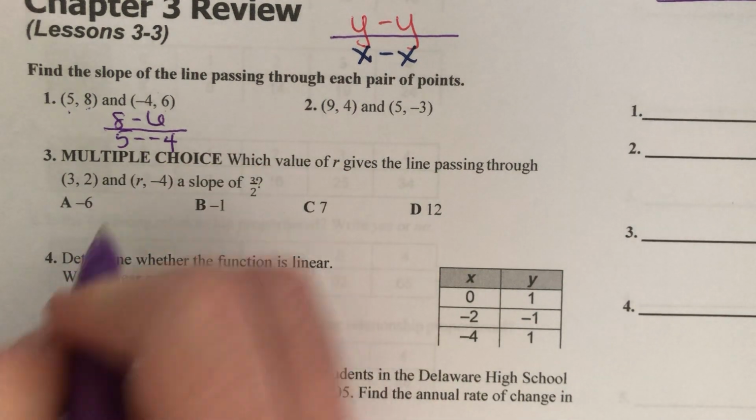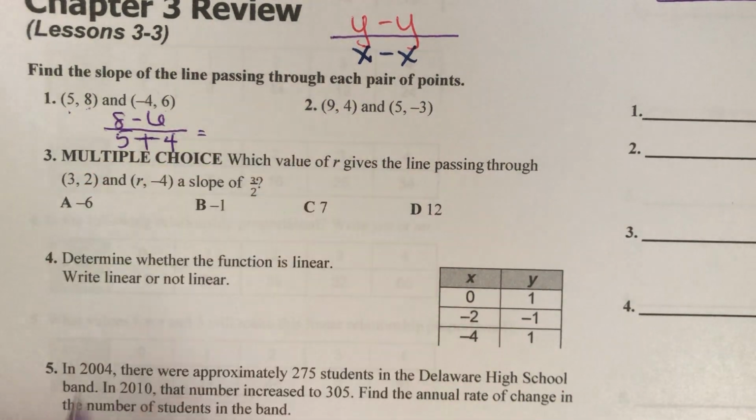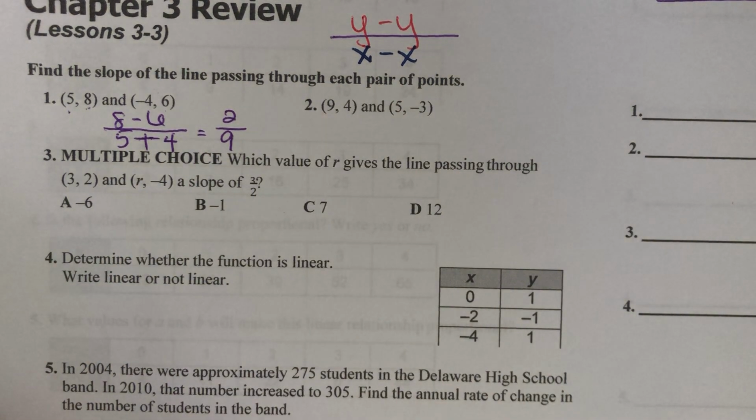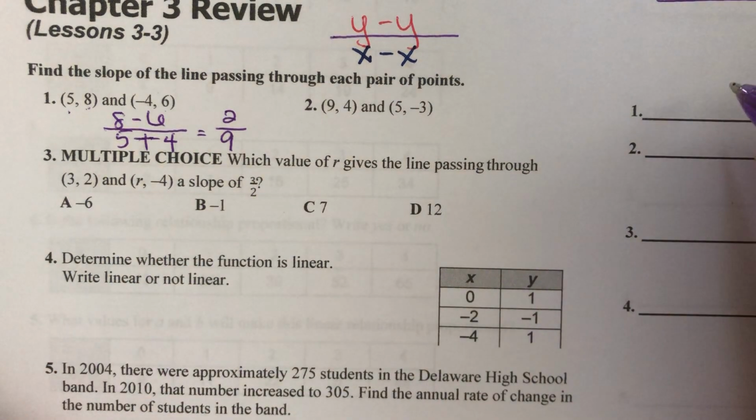Either way, I'll get the same answer. Okay, so when you minus a negative, it becomes a plus. 8 minus 6 is 2. 5 plus 4 is 9, and I can't simplify that anymore, so my slope is 2 over 9.